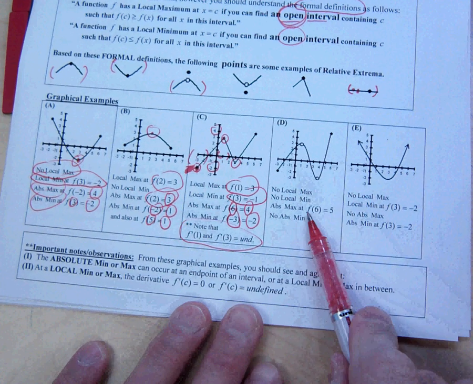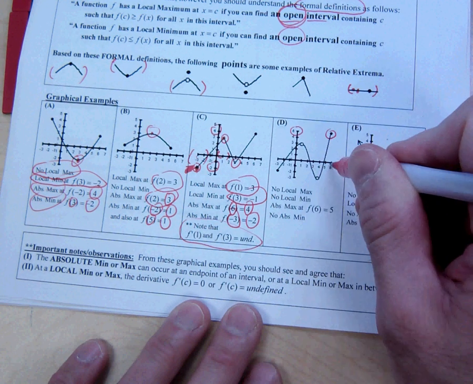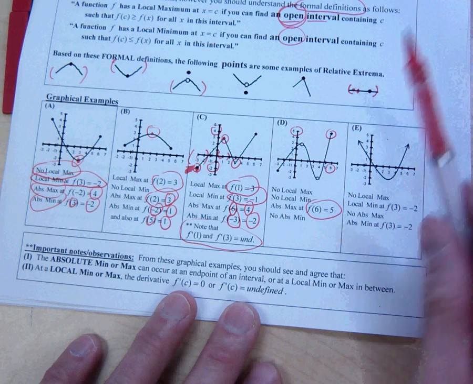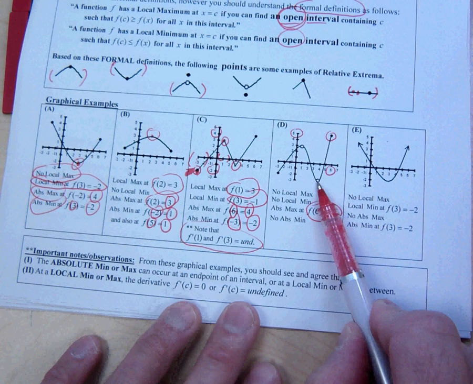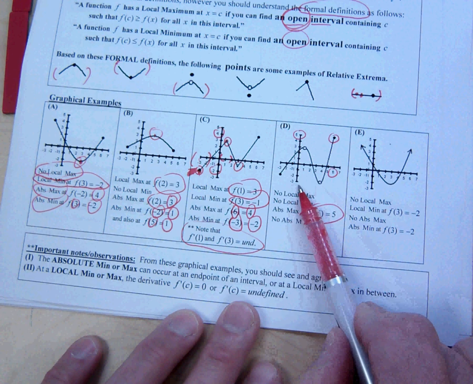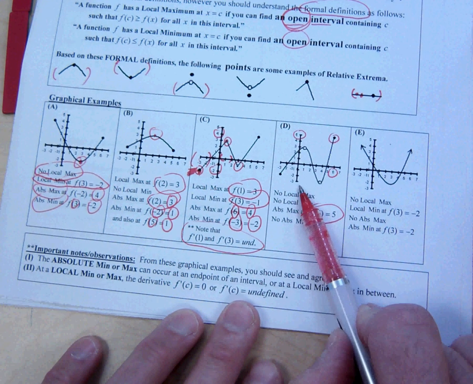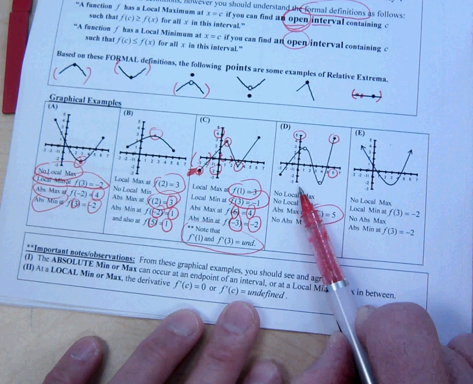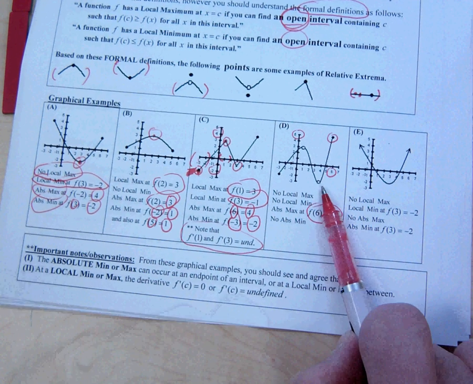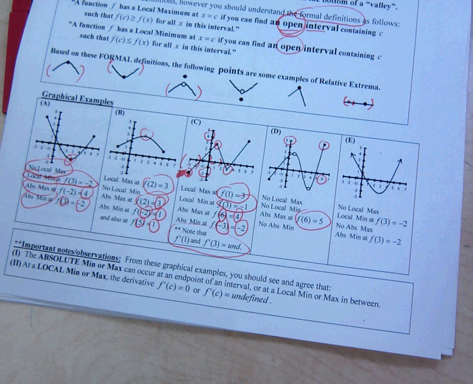What's the absolute max? 5, and it occurs at 6. And then do you agree there's no absolute min? Why is there no absolute min? Because what would have been the lowest point is open. So what are you going to tell me the lowest y value is? Negative 2.9? No, there's something lower, negative 2.99. Well, there's something lower than that, isn't there? Negative 2.999? Do you agree that no matter how you try, there's no low point here? Do you agree there's no low y value here? So there's no absolute min there either.